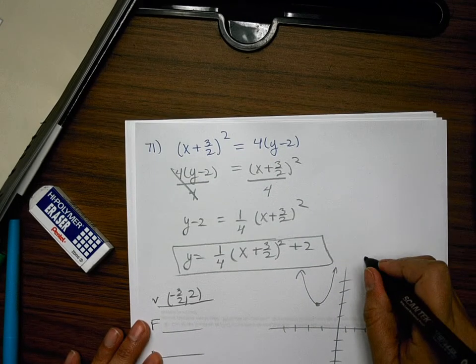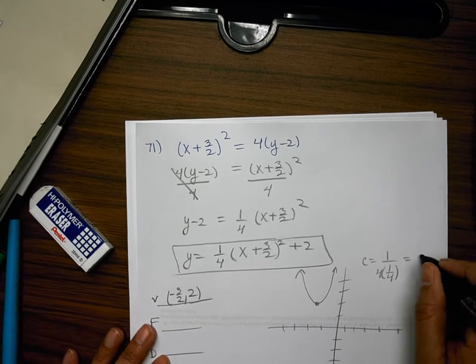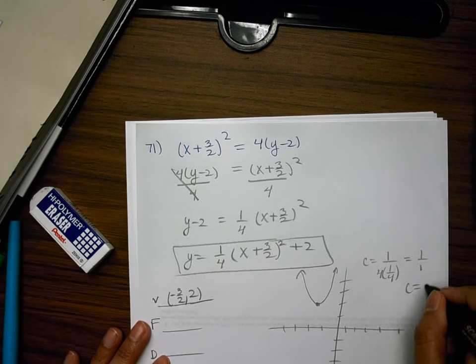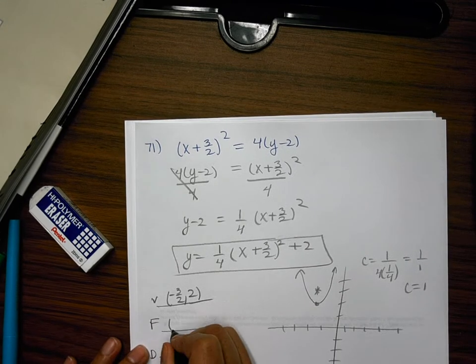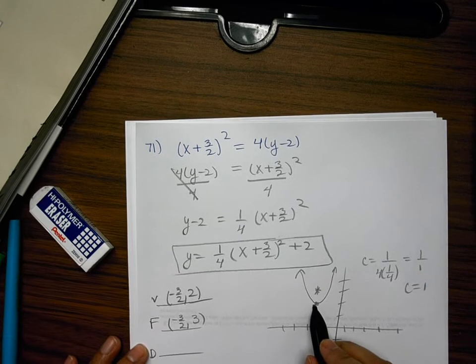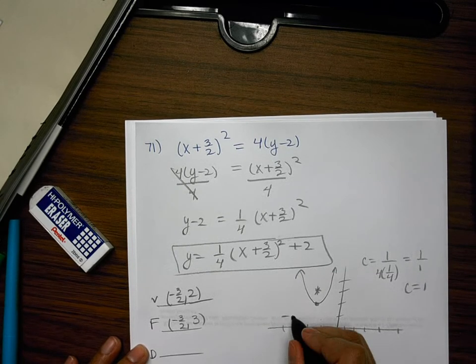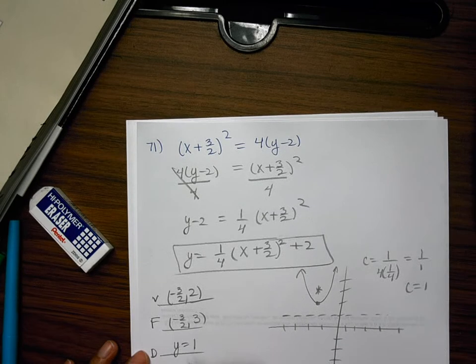And we find our focal length. 1/4 times 1/4 equals 1 over 1. c value is 1. So from here I'm going to go up 1, which would put me at (-3/2, 3) for the focus. And from the vertex I'm going to go down 1, put a line, which puts me at y equals 1.